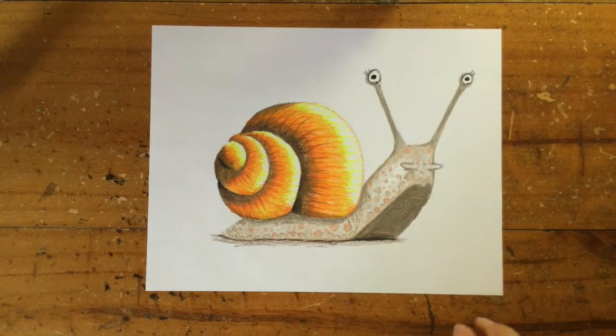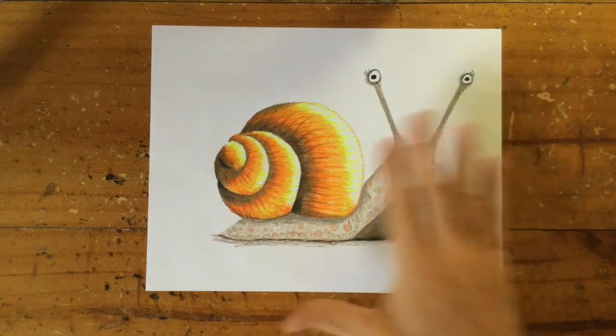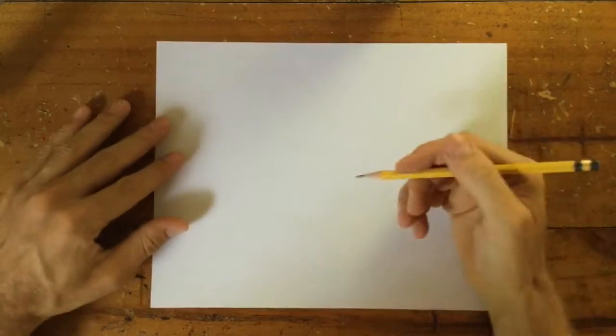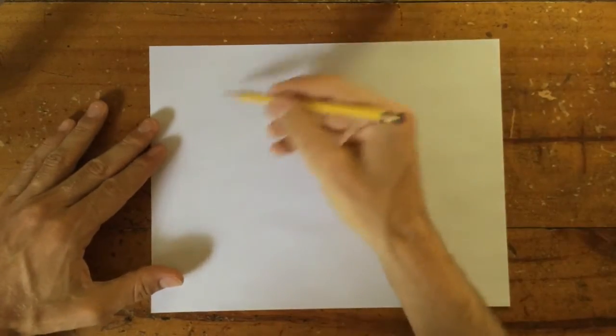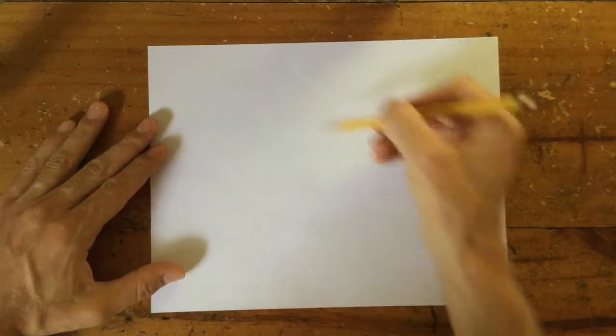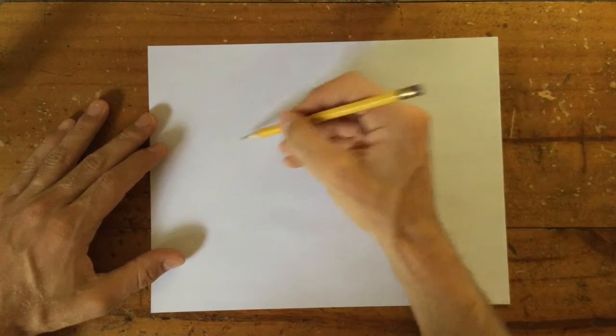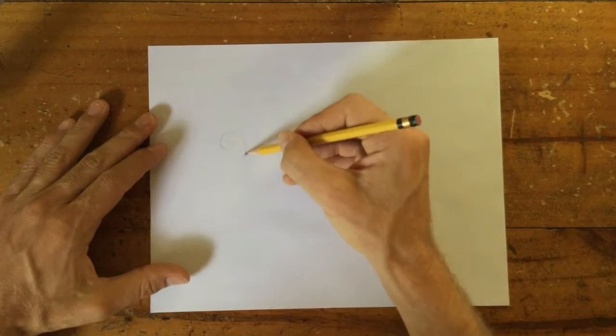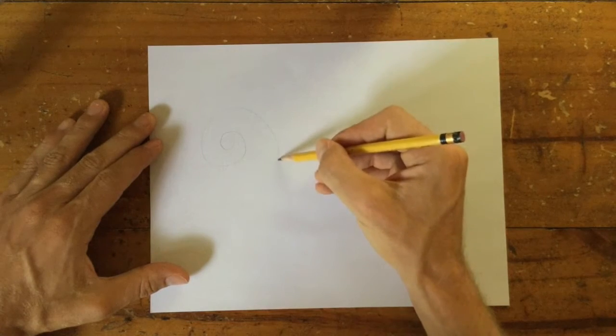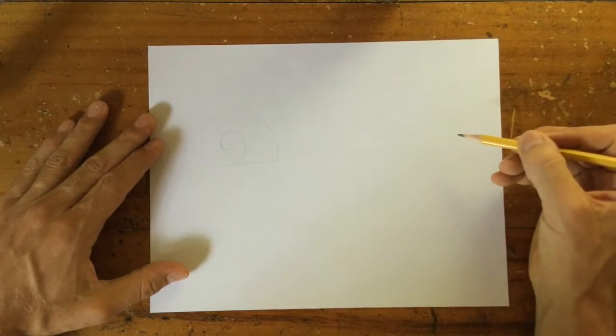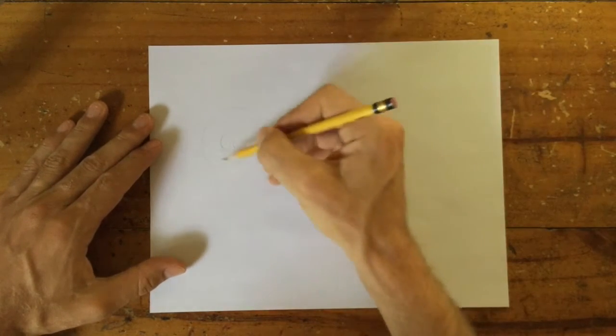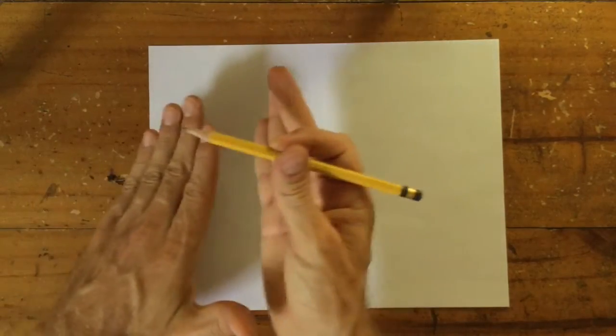So that's it. Let's get going. The first thing we're going to do is just think about the shape of a snail shell. Of course, it's a spiral shape. So if that's my basic snail shell like that, I want to imagine that it's turned.